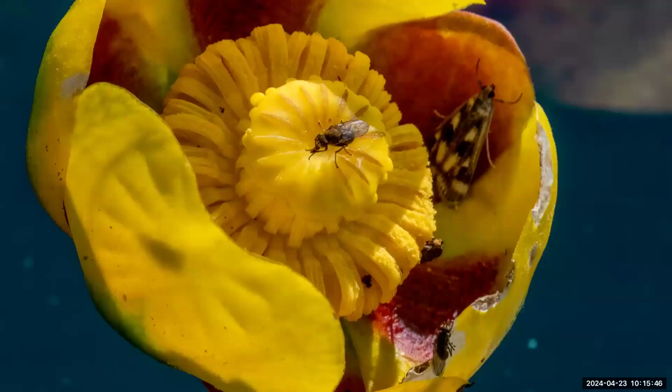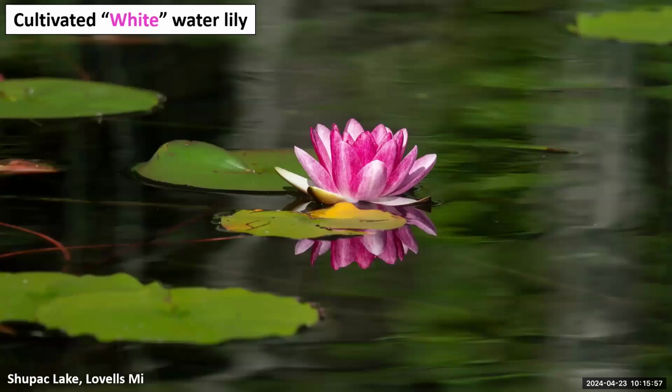The flowers of these water lilies are absolutely gorgeous. This is a bullhead pond lily flower, and you can see all the pollinators in there doing their thing. Just so neat. Now, I want to just show you this. This is a white water lily, but it's a cultivated variety, and the flowers are pink.